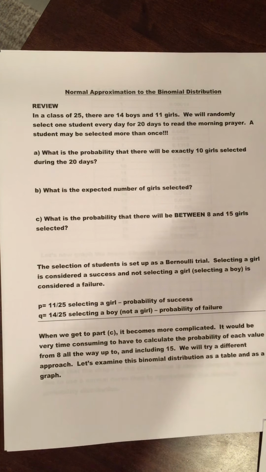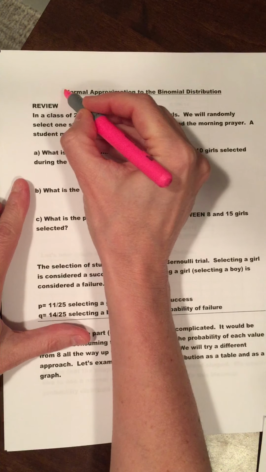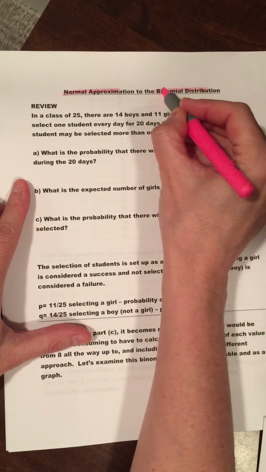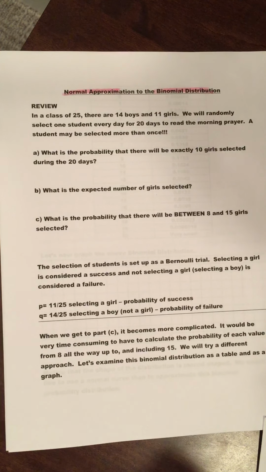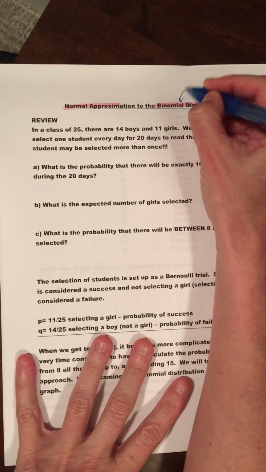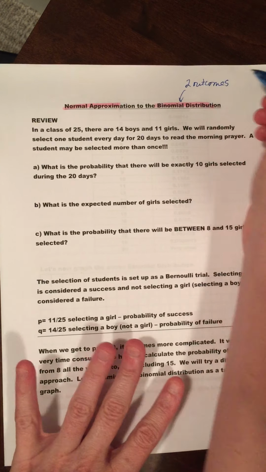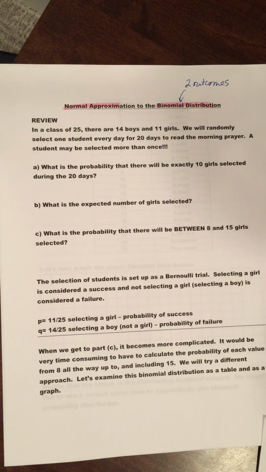So the topic that we're covering today is normal approximation to the binomial distribution. Now, we're quite familiar with a binomial distribution. We know this has two outcomes. And the man who developed the formula was Bernoulli, right?